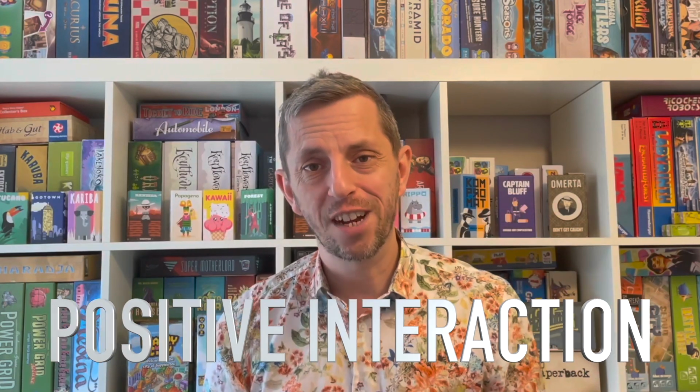Now, one potential downside of this mechanism is that players need to be aware of what other players have in front of them, which can be tricky when there are a lot of cards on the table. It can be frustrating when a game is slowed down by players peering across the table to read every card in front of each opponent. But a huge positive is that this is a form of positive interaction.